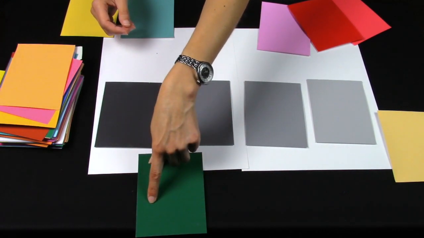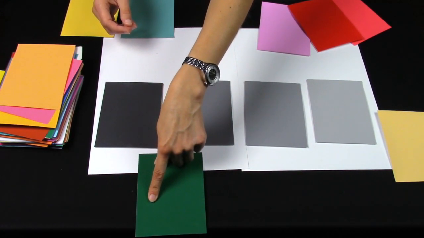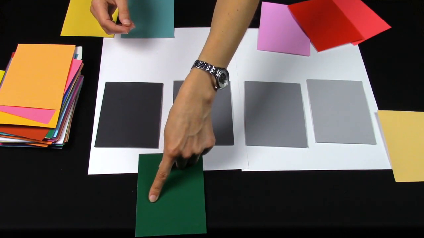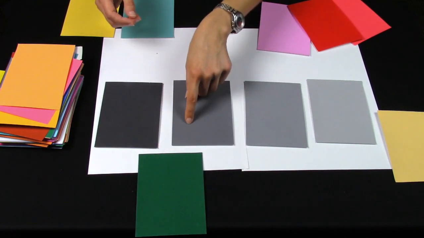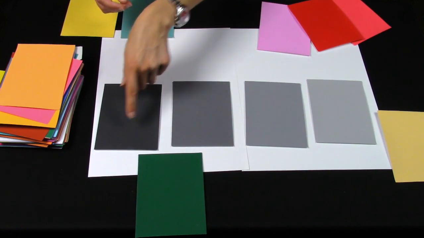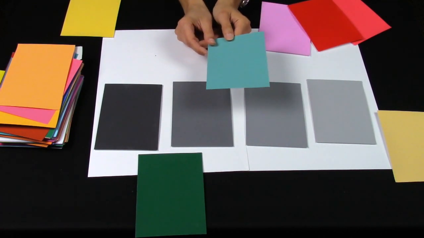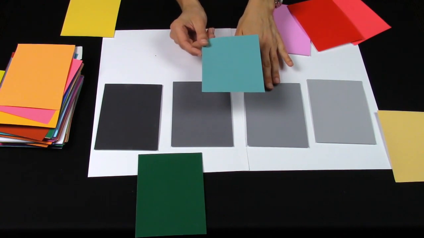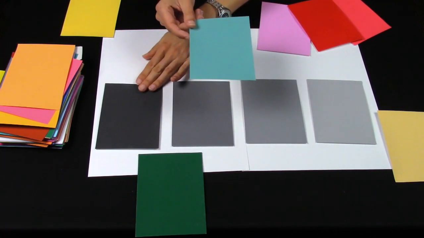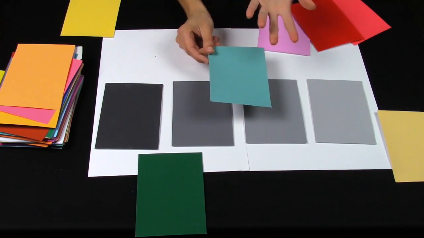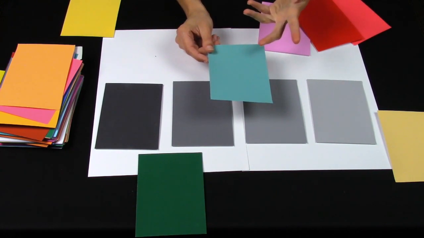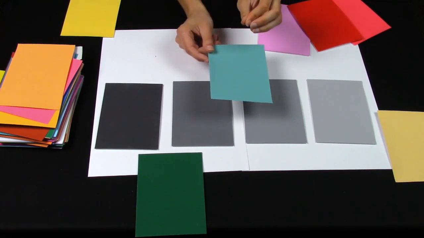Maybe we can find a green that is slightly darker or slightly lighter to match either this one or this gray. Let's go with another color. Now we have here a green that is definitely a tint. There is white mixed in here, that's why it's a tint.